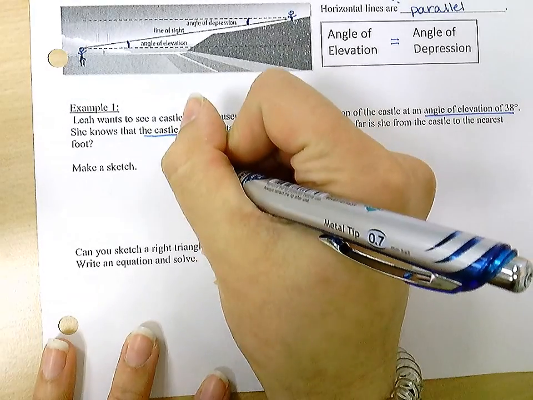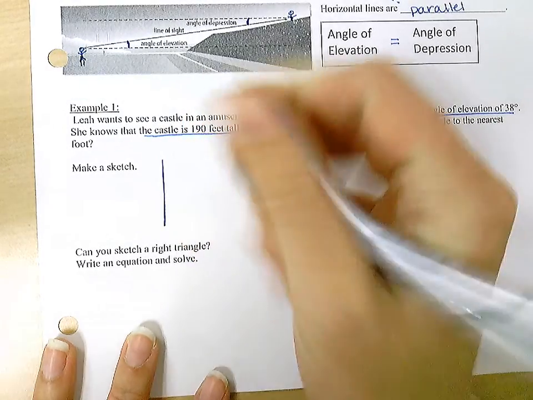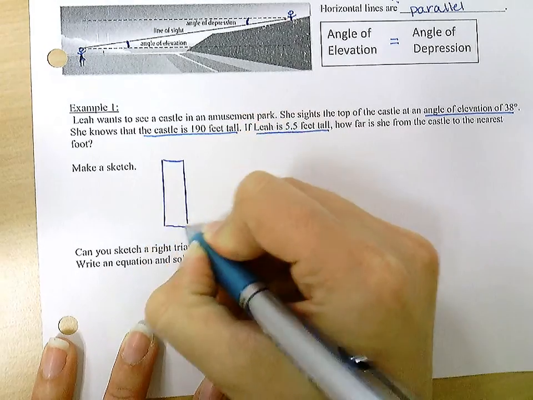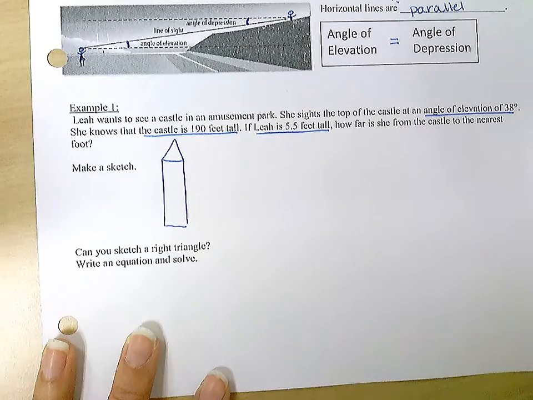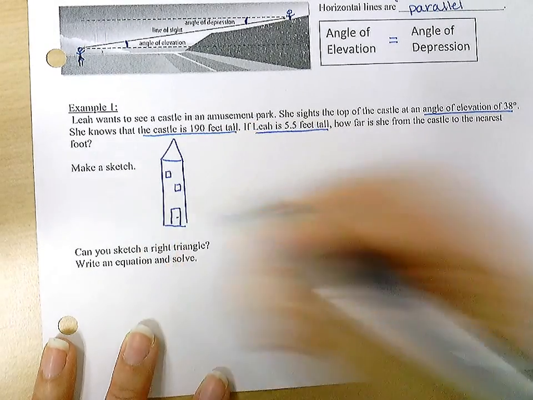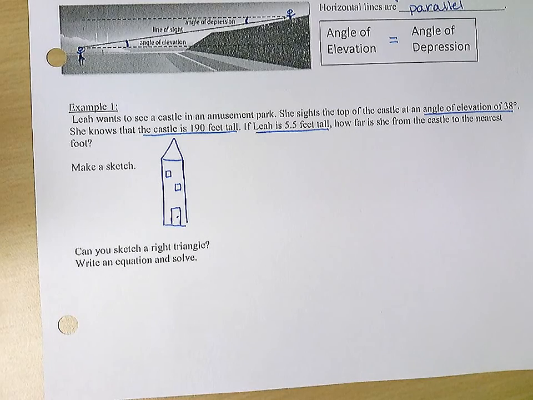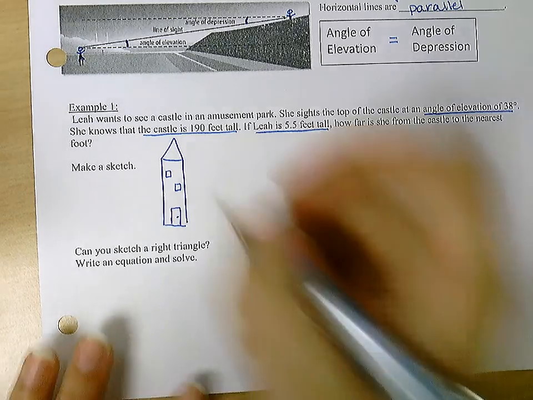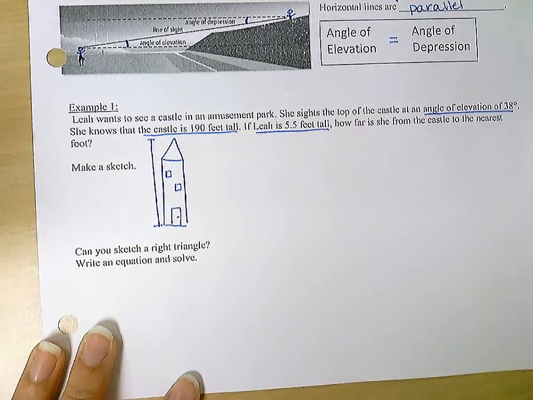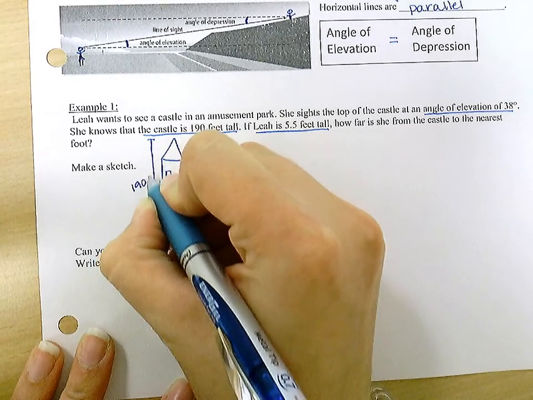So here I would have a castle. You can draw your castle however you want. Mine's not even going to look like a castle. It's going to look like this. It's a tower, whatever. Tower, castle, same thing. What do we know about this castle? It's 190 feet tall, so I want to label that. From the bottom to the top is 190 feet.